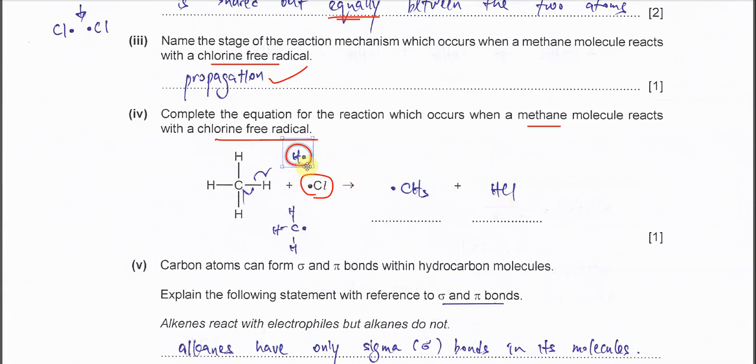Means the hydrogen radical and the chlorine radical can combine, share the electrons and form HCl. And the methyl radical forms. Of course, this methyl radical will go to the next step, to reform the chlorine radicals again.